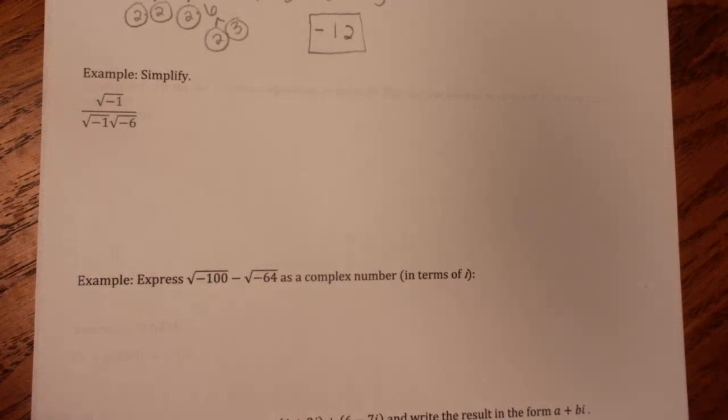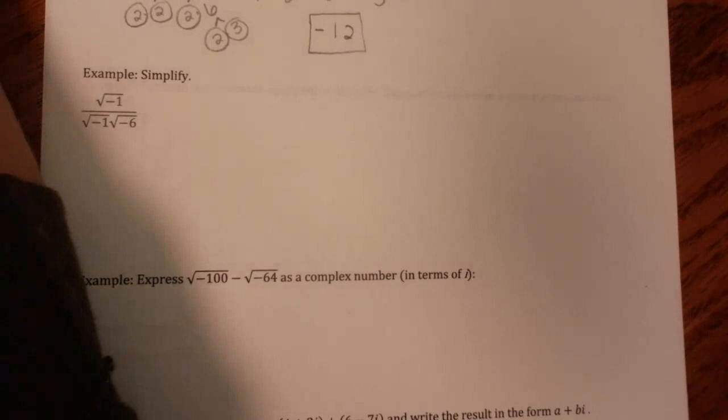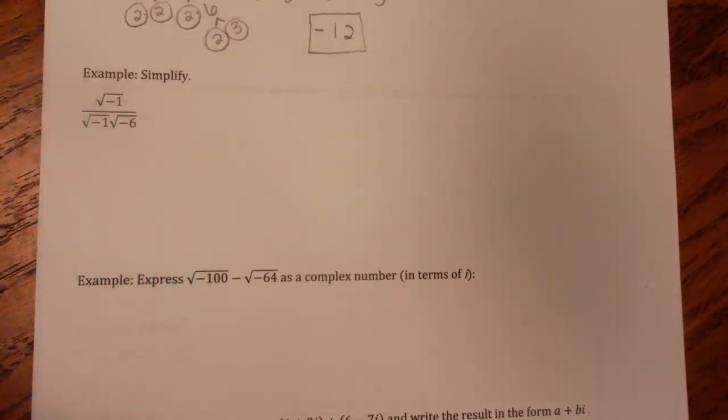All right, so there are a couple ways you can go about this. I'm trying to think of the best way to explain it.